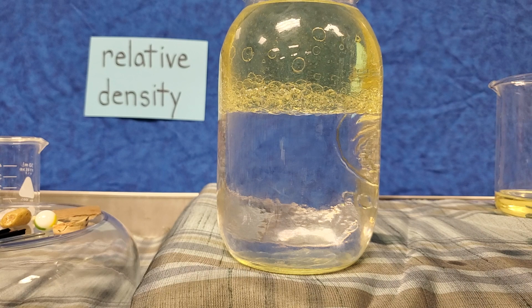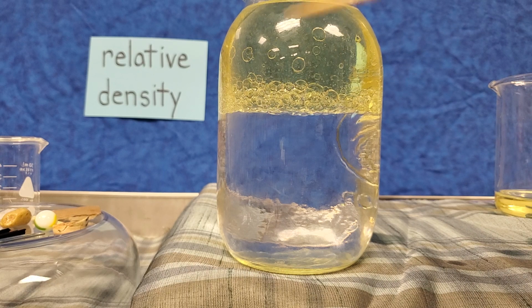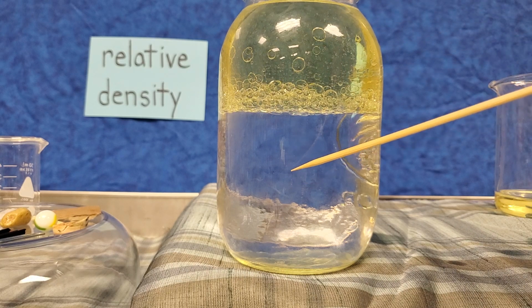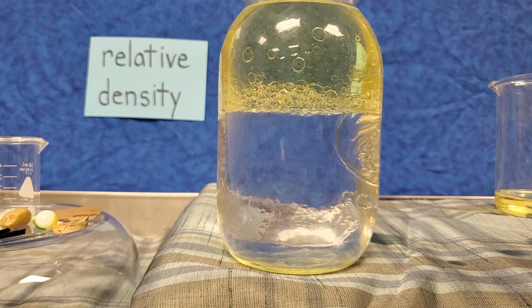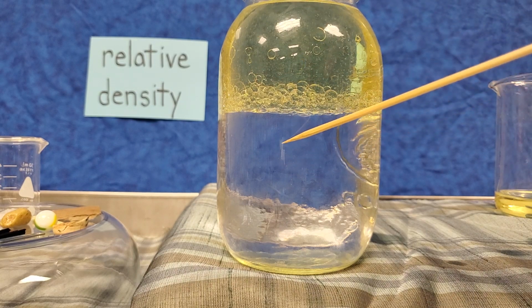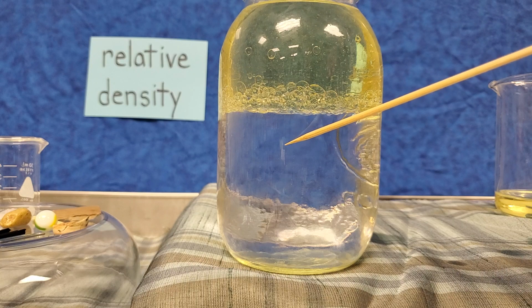You can also look at it the other way. Is water more dense or less dense than oil? The water sank when we mixed them.